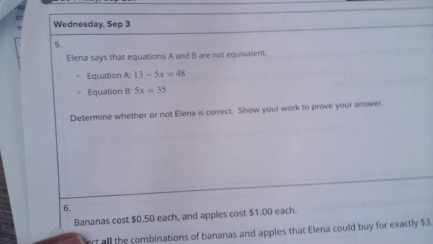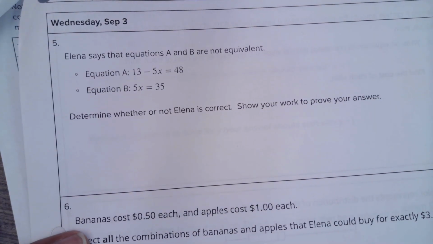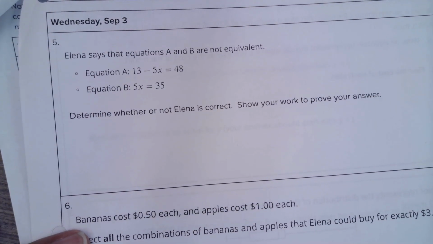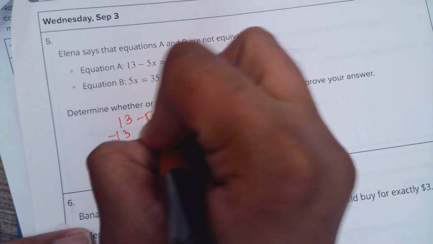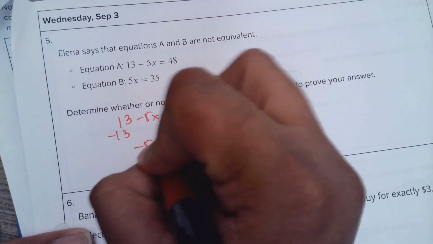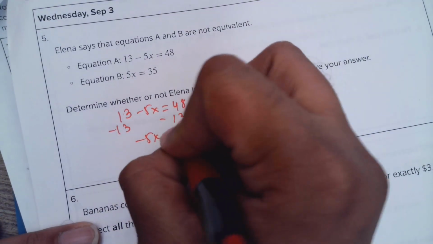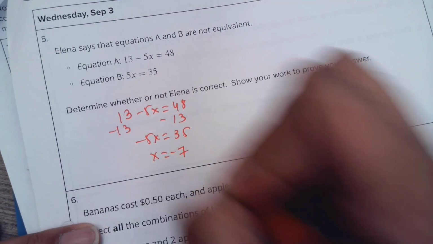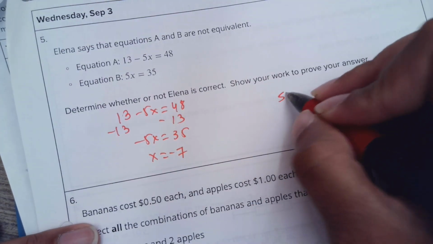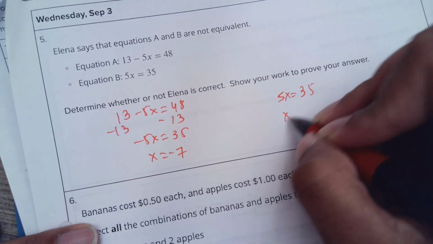Cool. Question number 5. Elena says the equations are not equivalent. Well, to figure out if they're equivalent, you're going to figure out the answer first, right? So solve them by isolating x. So I'm going to subtract 13, get negative 5x equals 48 minus 13, which is 35. So x equals -7, right? 5x equals 35, x equals 7.